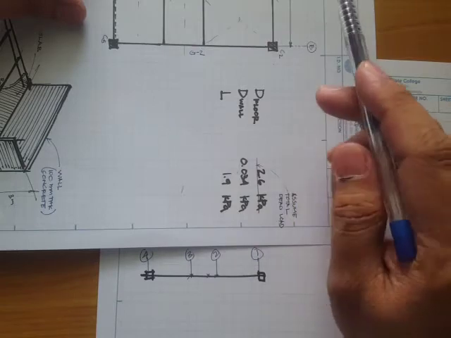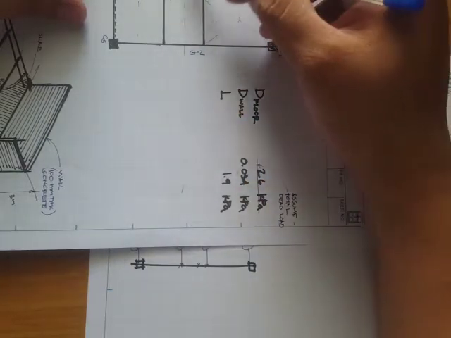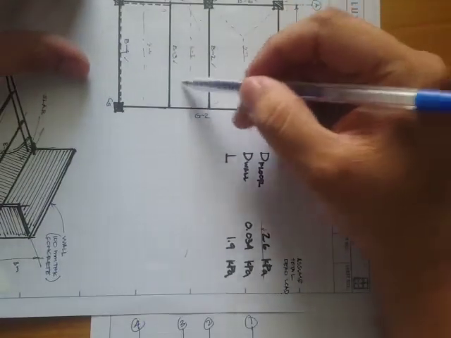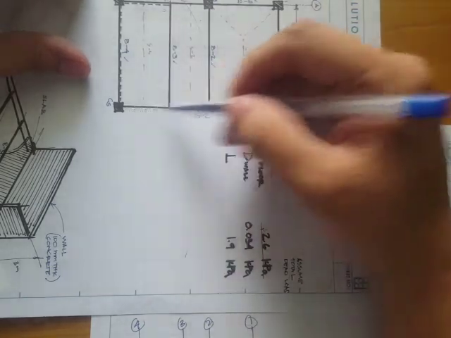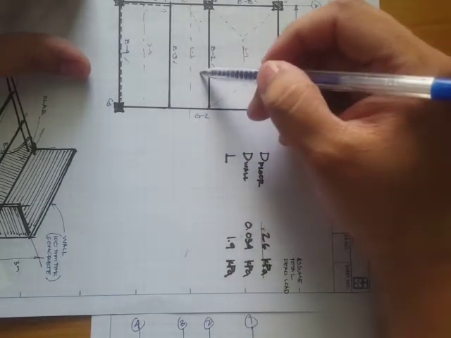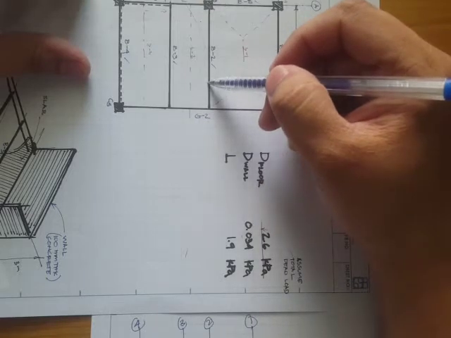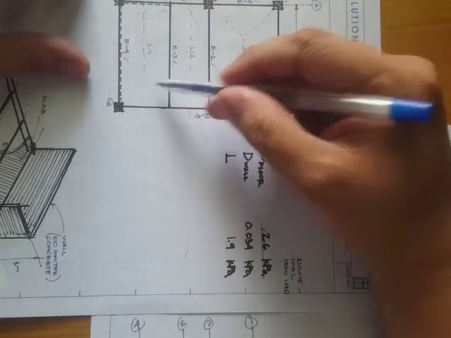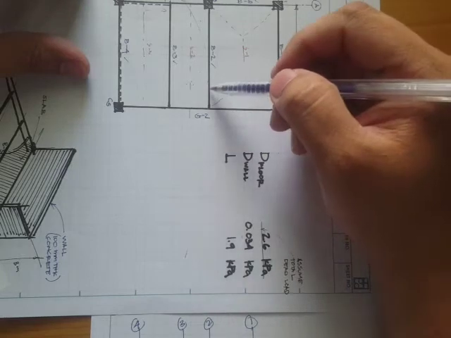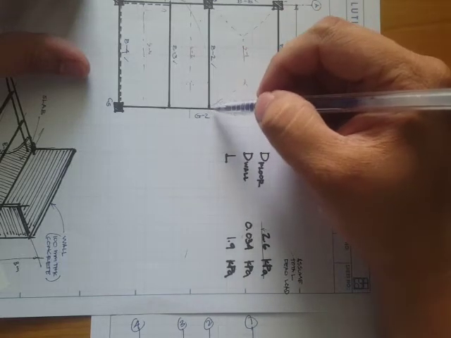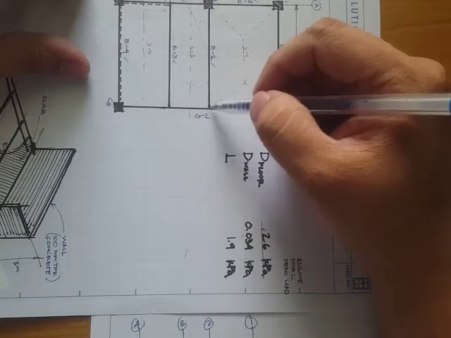And you notice that this slab right here is not actually contributing directly to this girder. Since this is a one-way slab, the loadings are transferred to beam B-2, then this one to beam B-3, and what's transferred to this girder is the reactions.